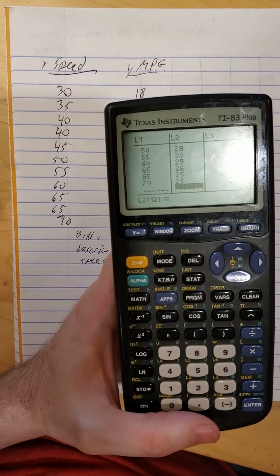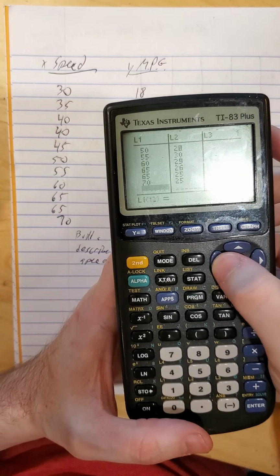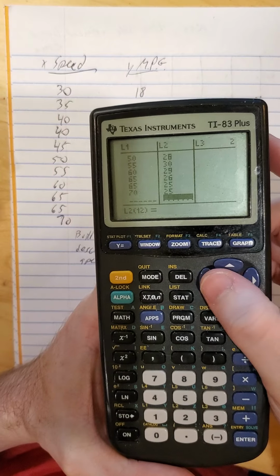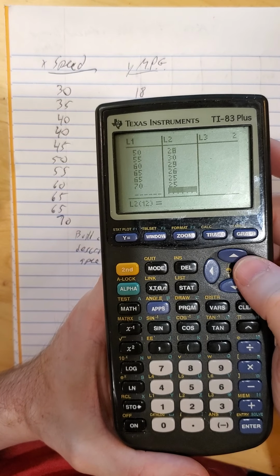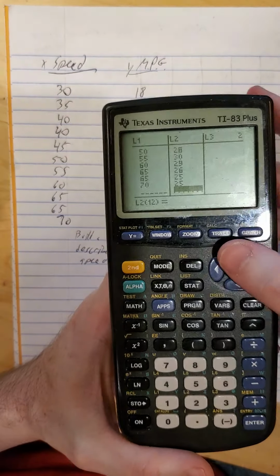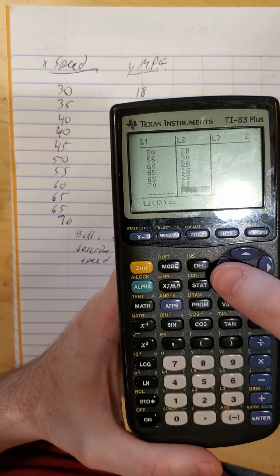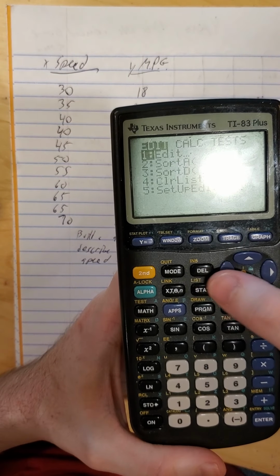So your data should match in dimensions. So if you accidentally keyed in one extra piece of data or omitted one piece of data and you try to calculate something, you'll get a dimension mismatch error when you go to find your function.